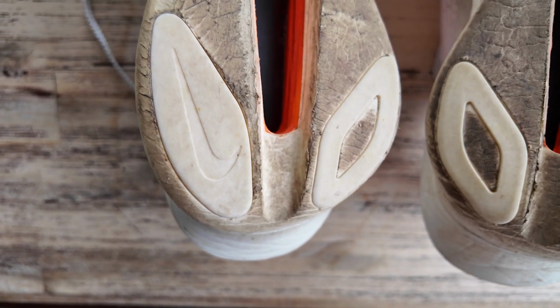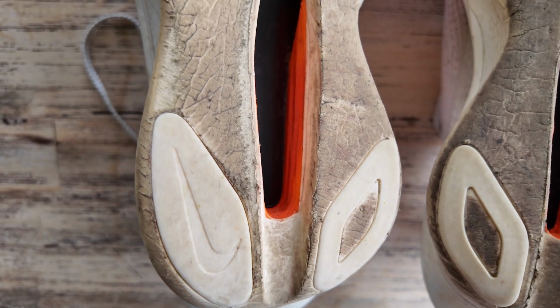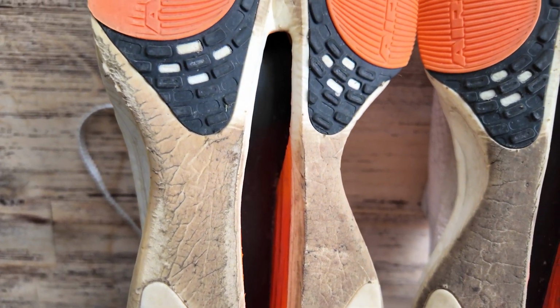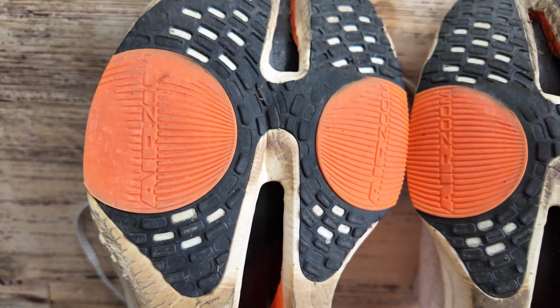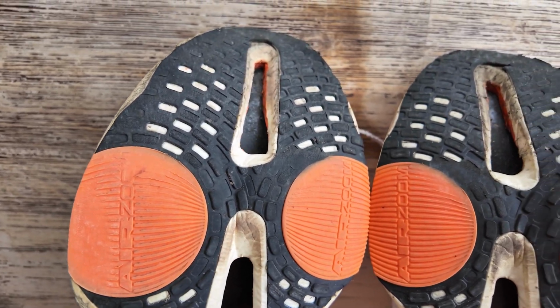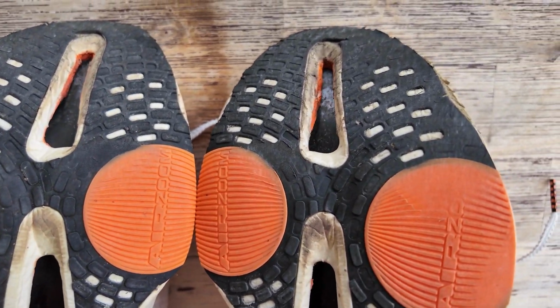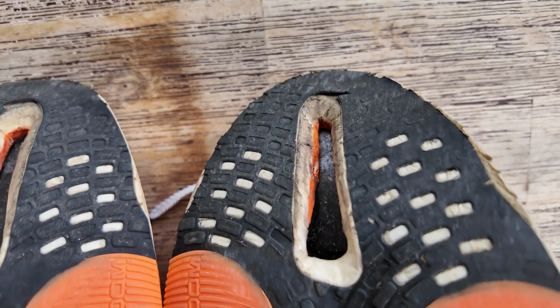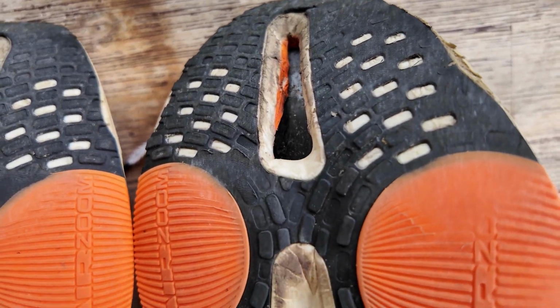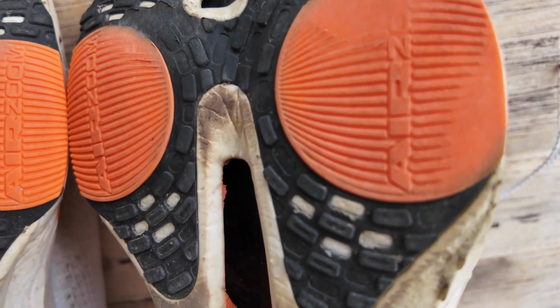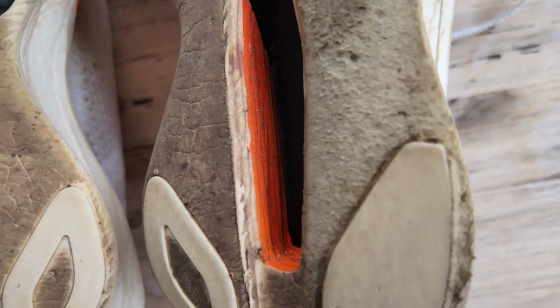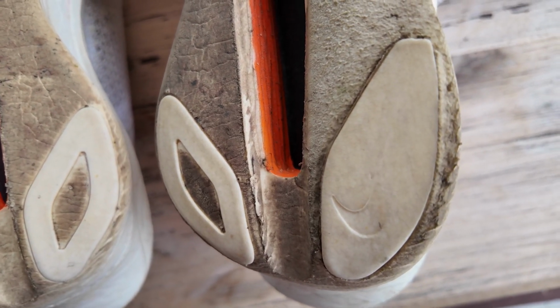Next thing I think would be the durability of the shoe. I am very impressed. I'll put some close-ups right now on them, but on my right shoe, they look great. I mean, the foam's a bit discolored and there's a little bit of scuffing on the outside of the heel, and the front of the shoe is pretty torn up. I tend to land more forefoot, midfoot, and you can definitely see that, especially on my right shoe.